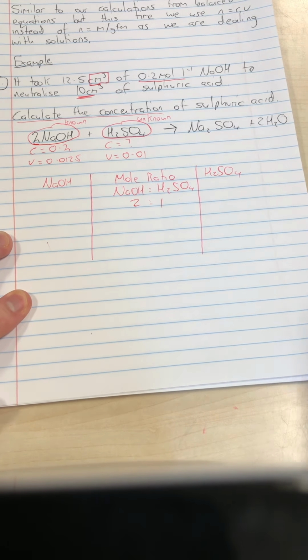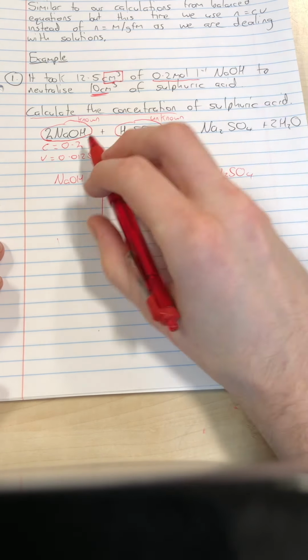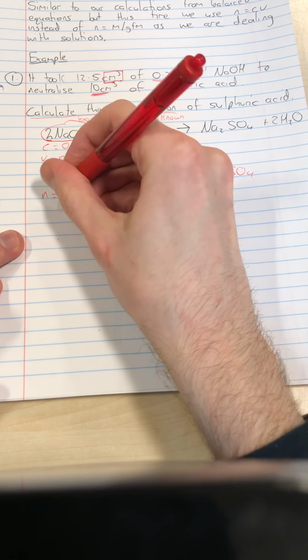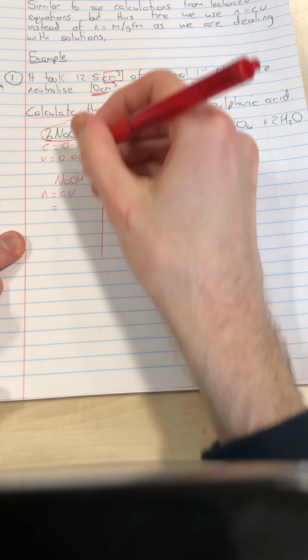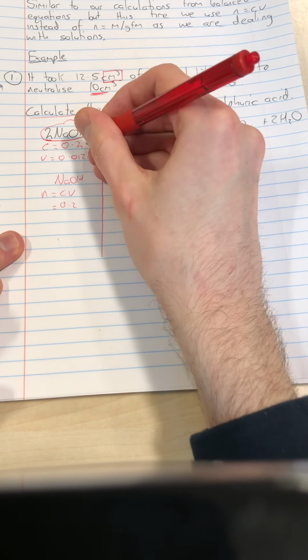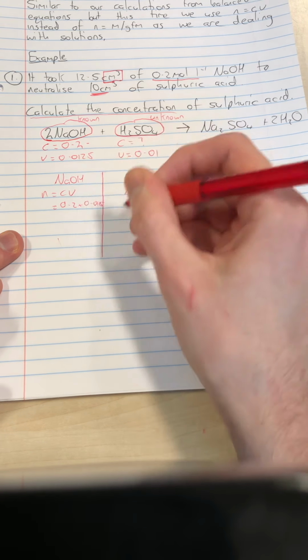Okay, now, like what I always say, you start with the side you know most about. Now, we know most about sodium hydroxide, so we start here. n equals CV. Working out the moles, always step number 1. Now, our concentration is 0.2, yeah? And our volume is 0.0125.